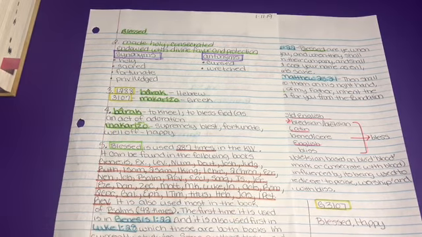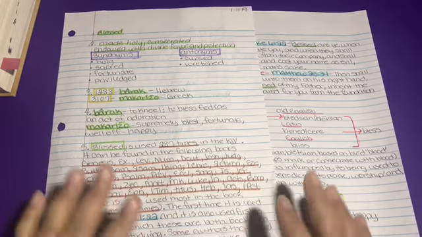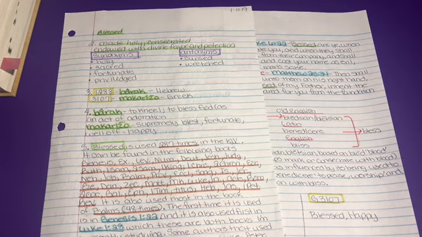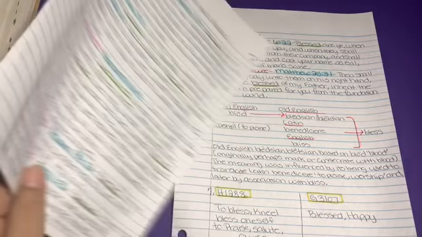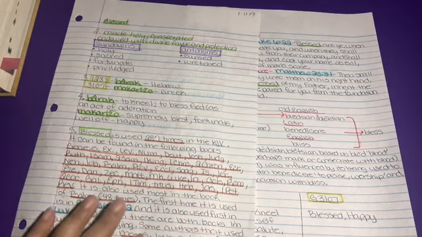Again, you can format it any way that you like. You can use bubbles, boxes. I have done quite a few in different formats, but I also do like this way a lot. So again, that's what it looks like.